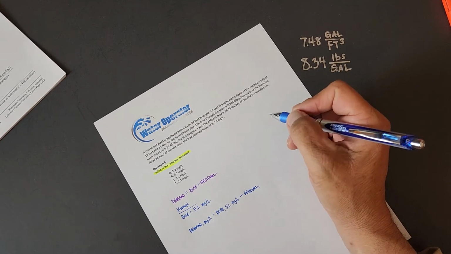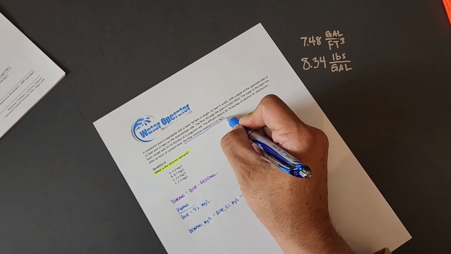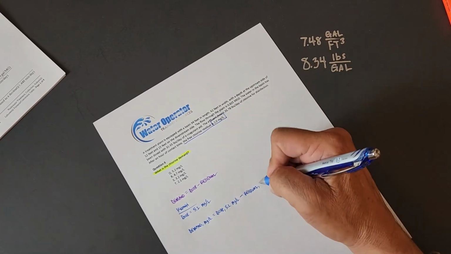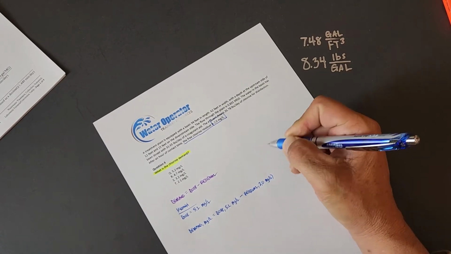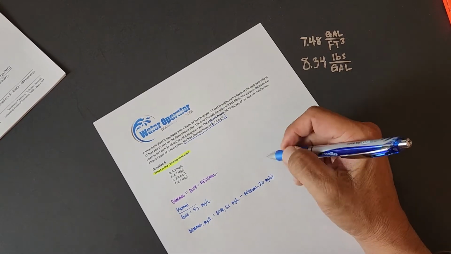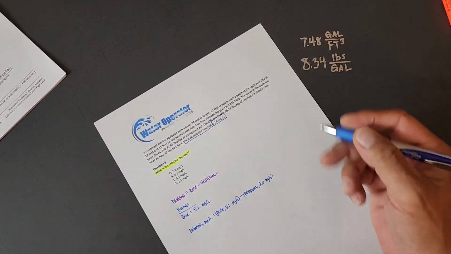The free chlorine residual is 2.0 milligrams per liter. Well, let's make it look like this. Dose minus residual.